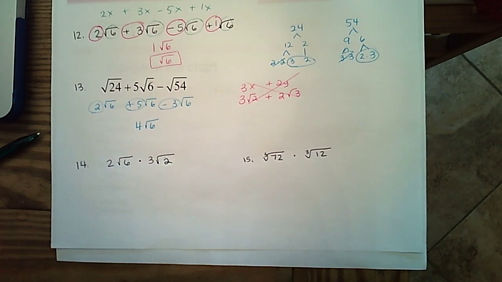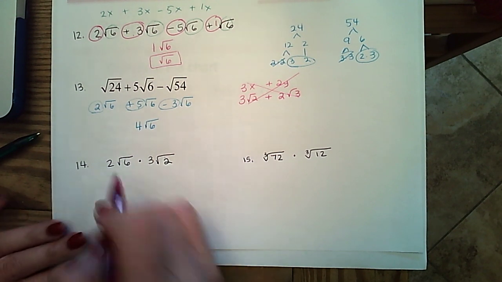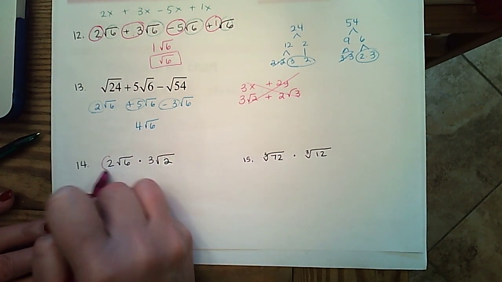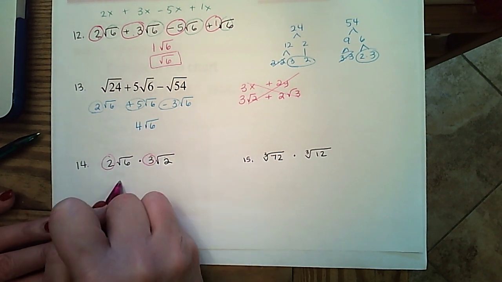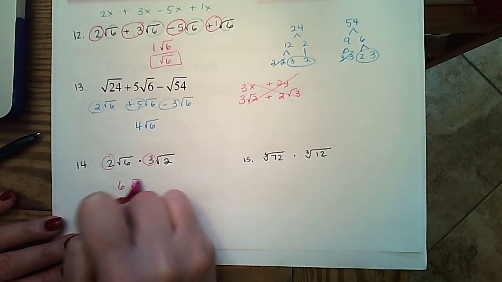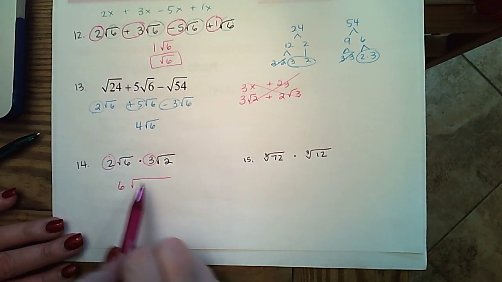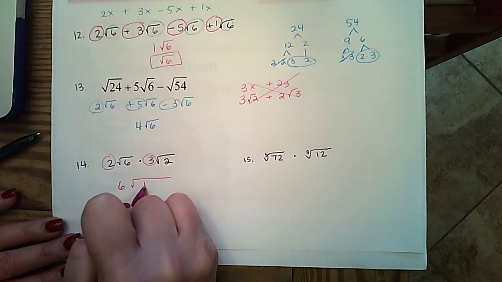Now, multiplication's a little bit different. Why is multiplication a little bit different? Because multiplication, you're multiplying. Multiplying means you're combining it and mushing it all together to one big number. So, I have square roots here, so I have my 2 and my 3. So 2 times 3 is 6. I take my radicals, and my radicals go together. 6 times 2 is 12.